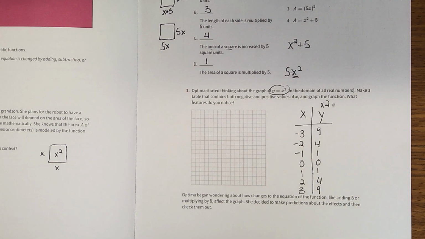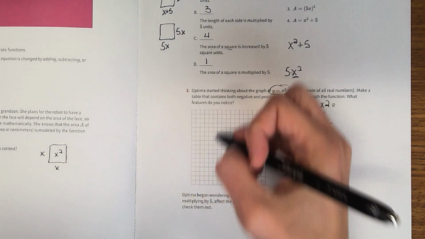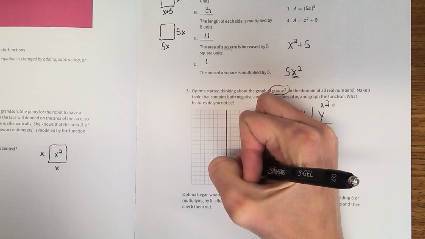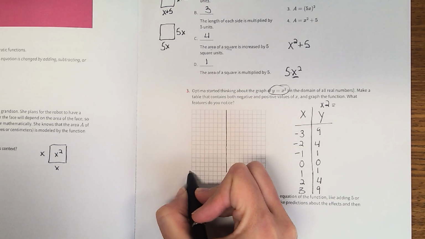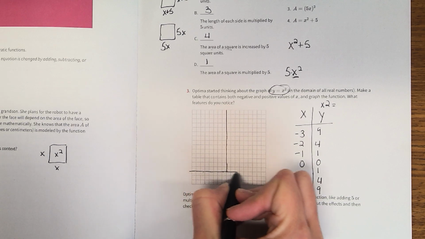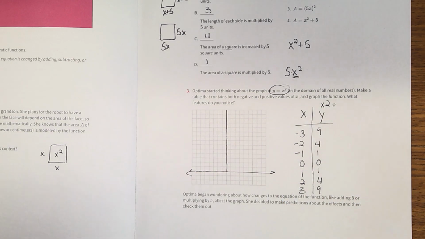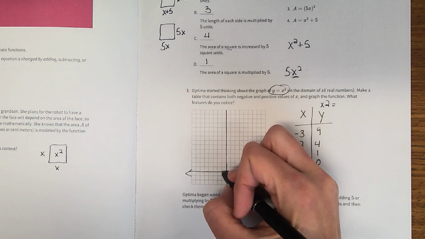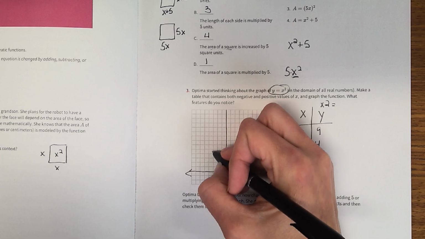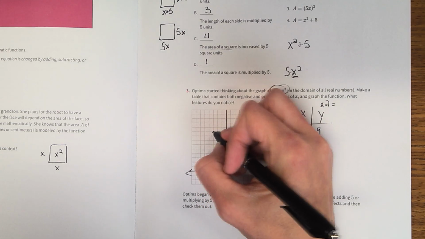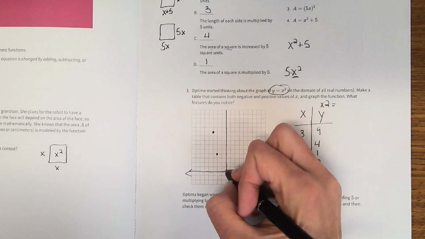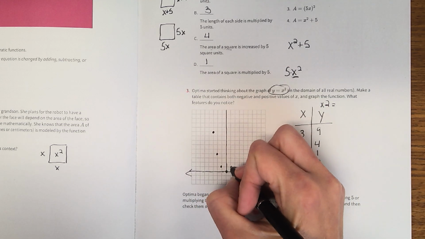And so let's take a look then at what this graph is going to look like. Let's sketch ourselves a set of axes, get ourselves a y-axis, and let's get ourselves an x-axis drawn in there. Okay, so if that's what we got going on, we're going to graph -3, 9. So go ahead and get this graphed on yours. Negative 2 comma 4, negative 1, 1, 0, 0, 1, 1.